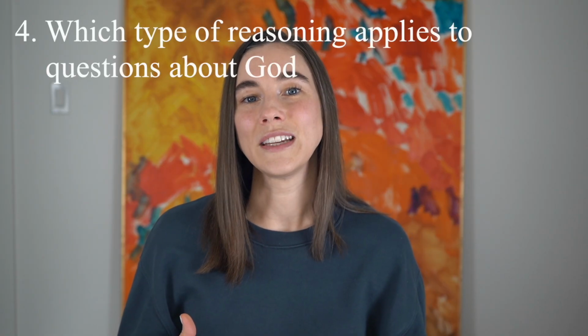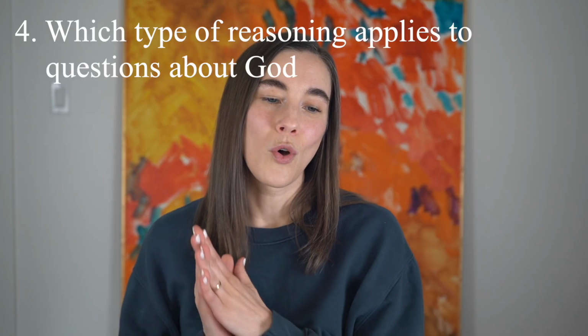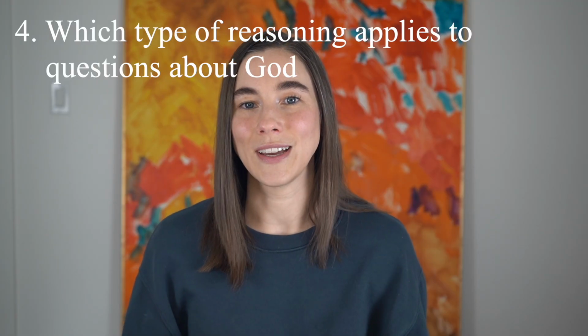So which type of reasoning should we use when forming beliefs about whether God exists or whether or not Christianity is true? Well, if we are being logically consistent, then we should primarily rely on inductive reasoning and expect others to do the same. Questions about God and Christianity, like whether or not a personal creator exists or whether or not Jesus rose from the dead, are not mathematical or formal logic questions. They don't follow fixed rules. These are philosophical and historical questions that we can evaluate using evidence and reasoning.